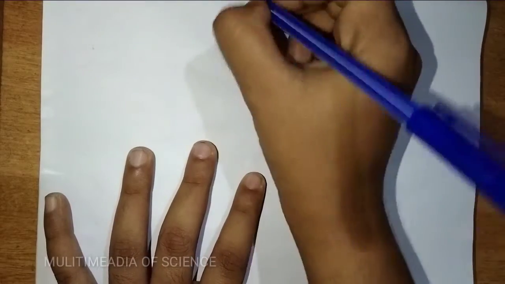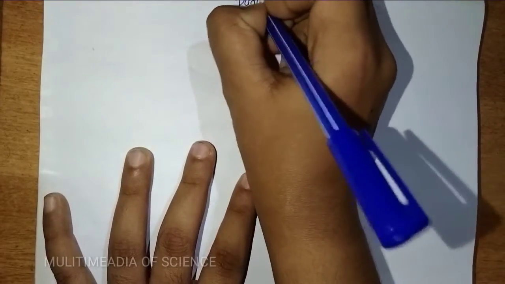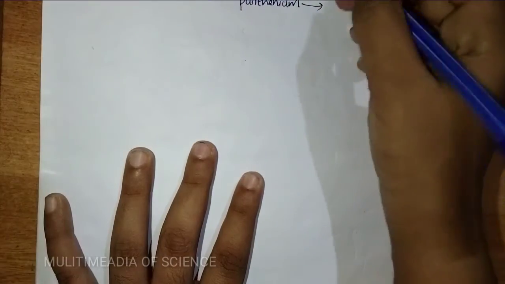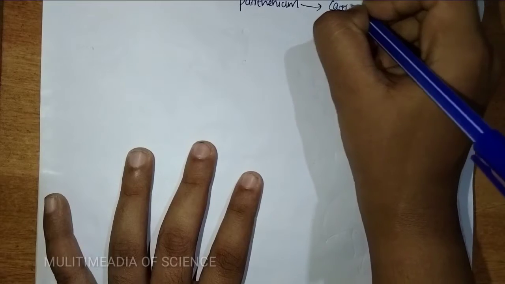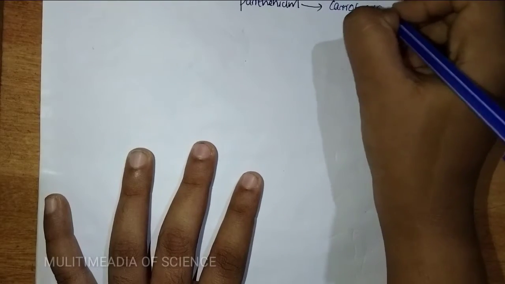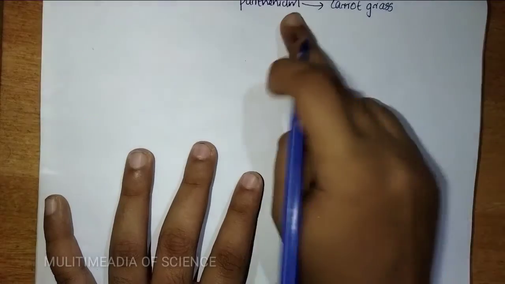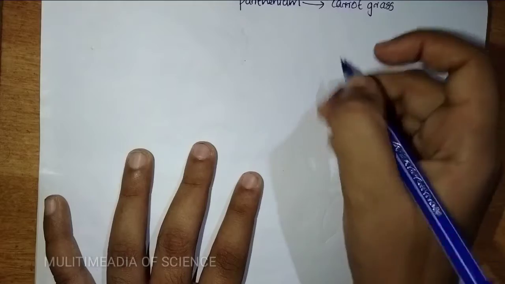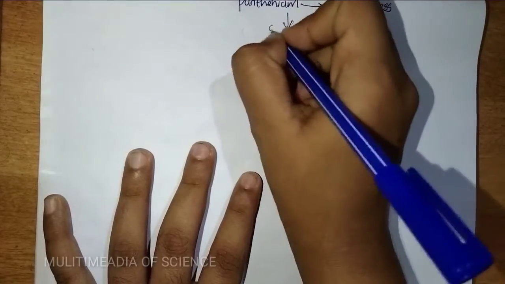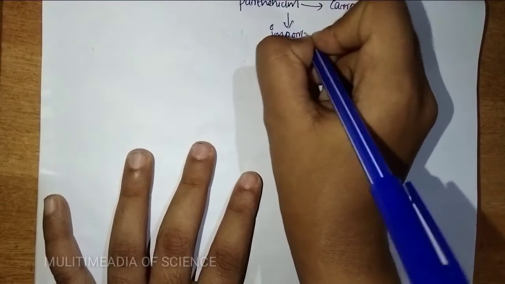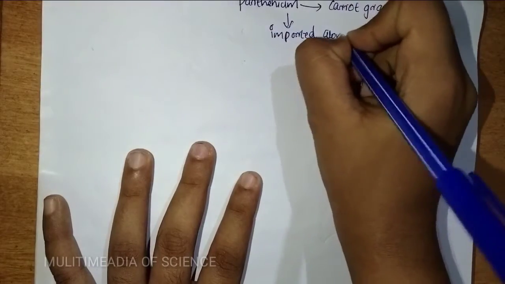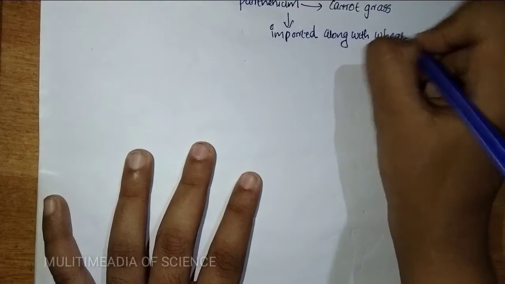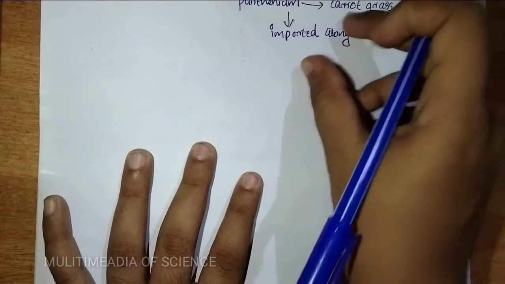An example is Parthenium, otherwise called carrot grass, which was imported into India along with wheat, and it causes pollen allergy.